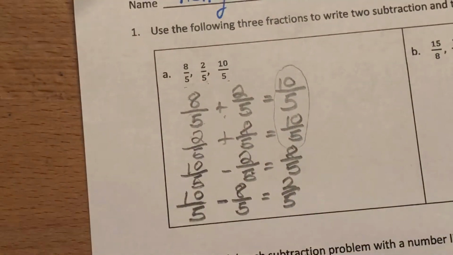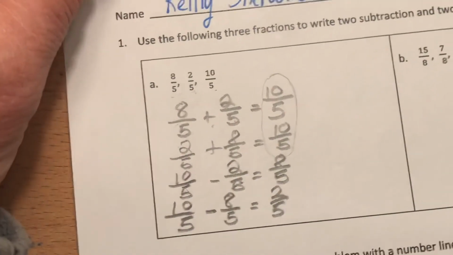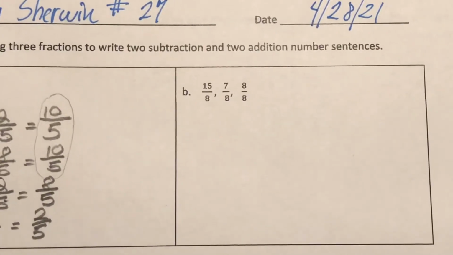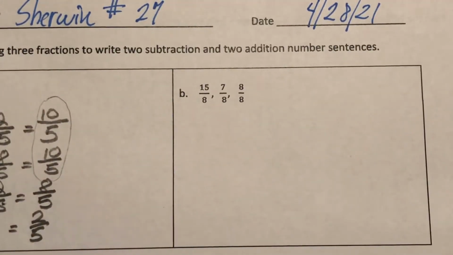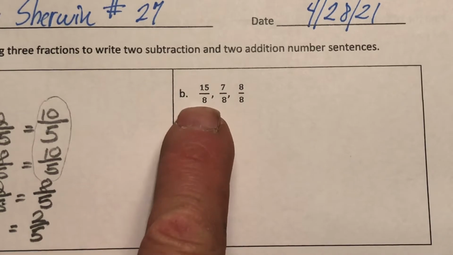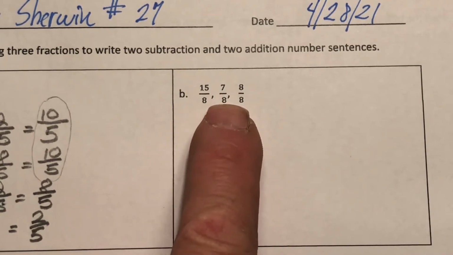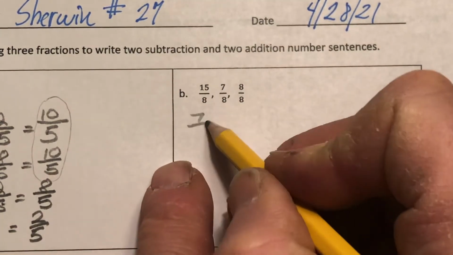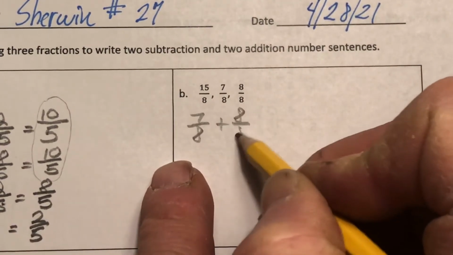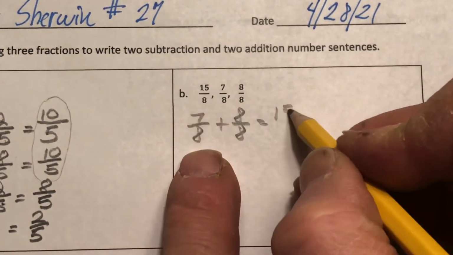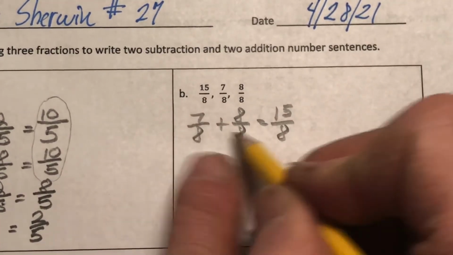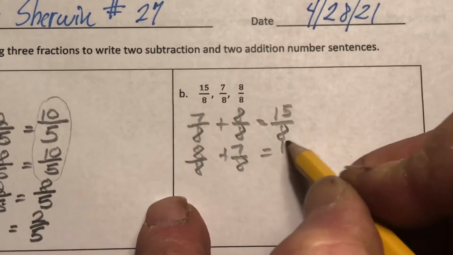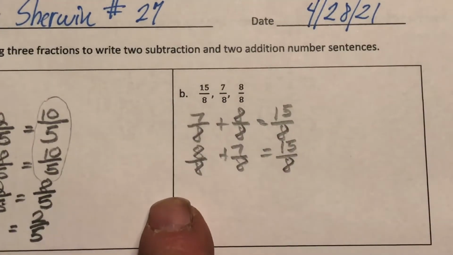There's a lot going on there, right? Okay. Over here, you might want to give this one a shot on your own. If not, just work with me. I see 15/8 is the largest fraction. There's 15 of them, right? So let's do our additions first. So that's 7 and 8. 7/8 plus 8/8 is equal to 15/8. Or flip-flop these, commutative property, 8/8 plus 7/8 is equal to 15/8, right?